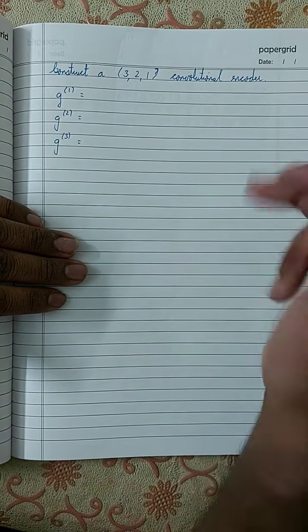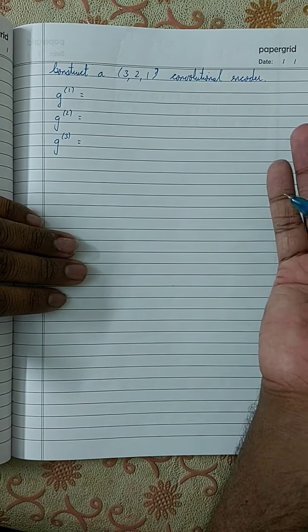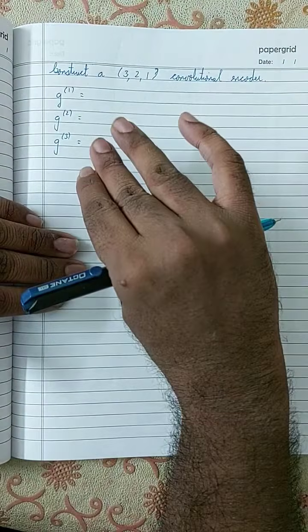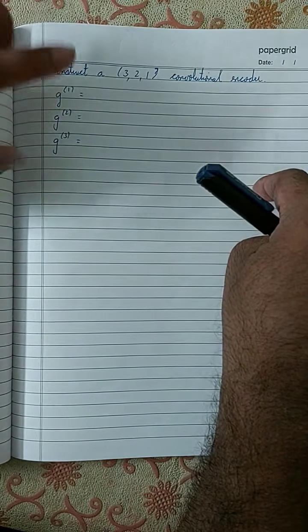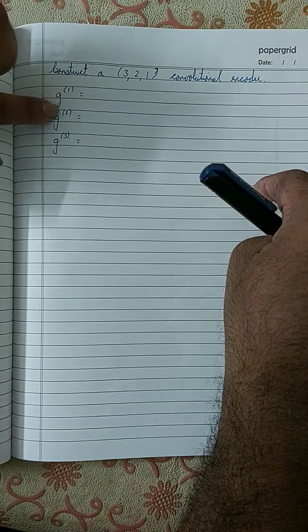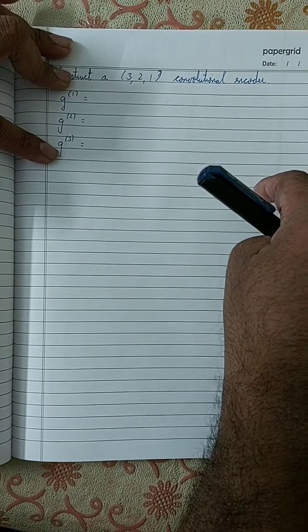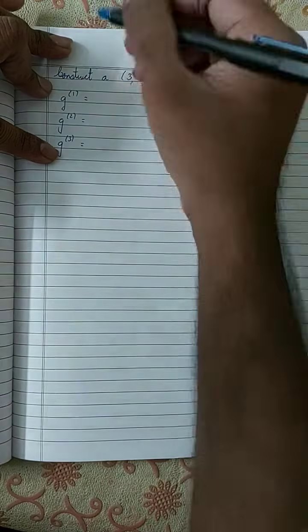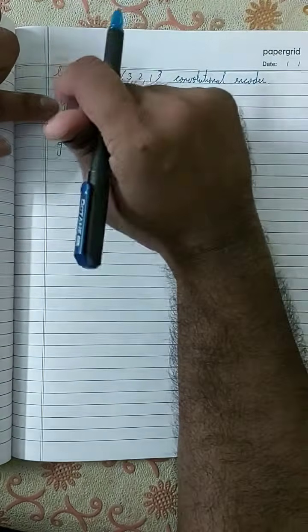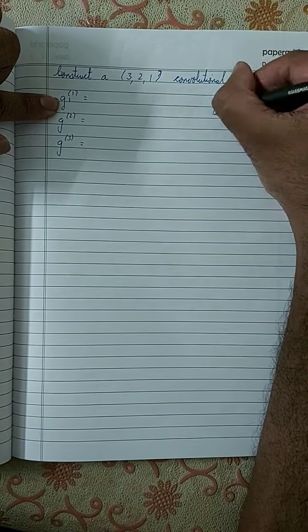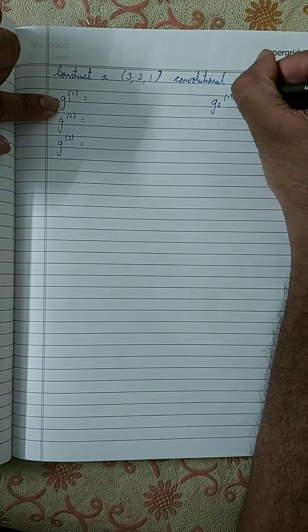Since there are 2 inputs, you need to express those 2 inputs in your generator sequences. So this is not simply g of 1 or g of 2 or g of 3. You need to express them in terms of 2 inputs. So I will call that g1 of 1. You will have g1 of 1 and you will have g2 of 1.